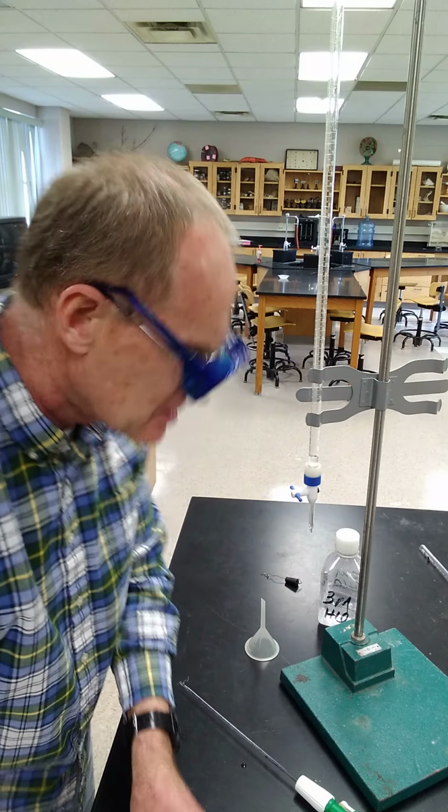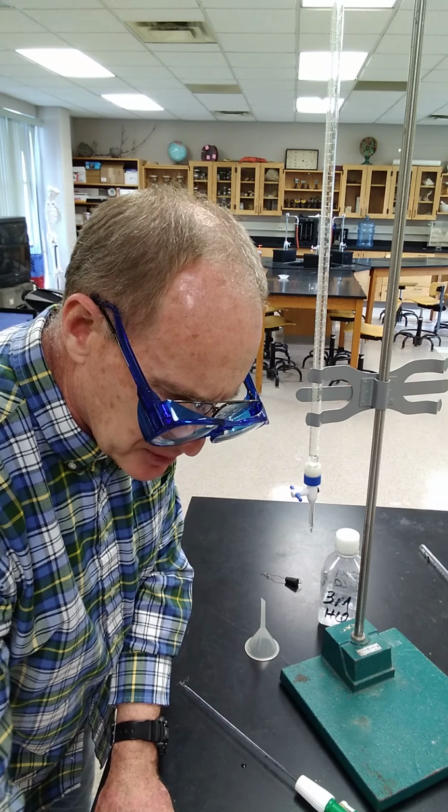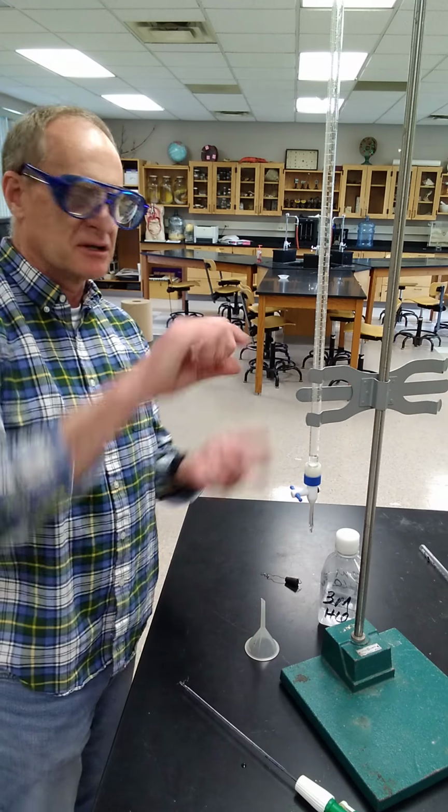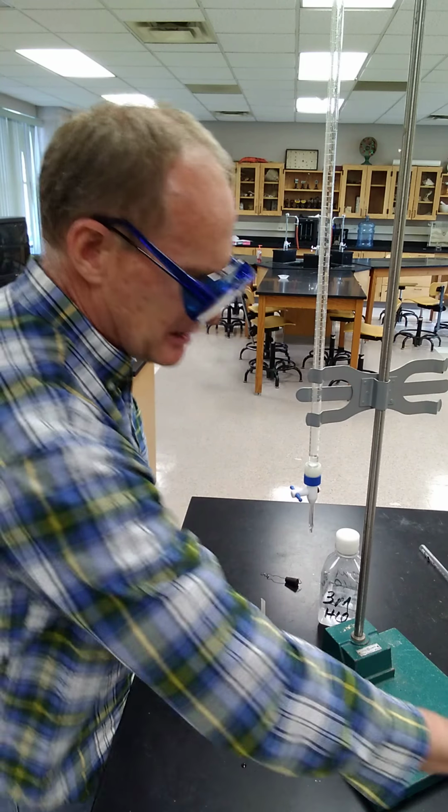0.7 of a milliliter, which is the space that I'm going to have to include later on in my gas measurement. Because again, I'm going to turn it upside down. I'm going to use up that space with the hydrogen gas.